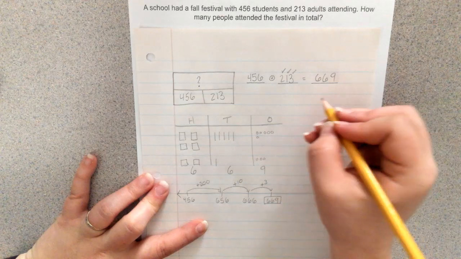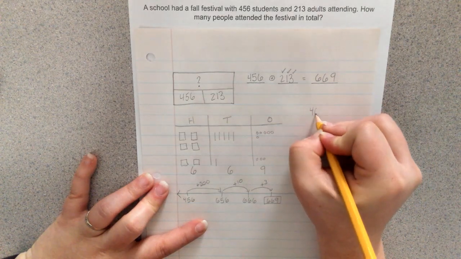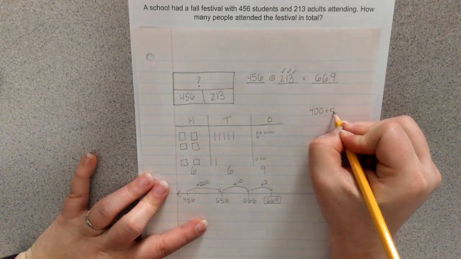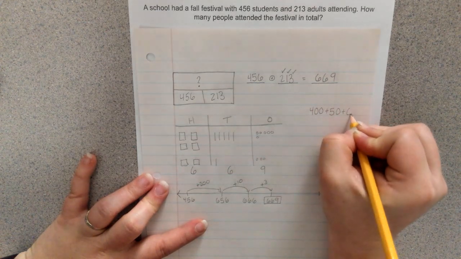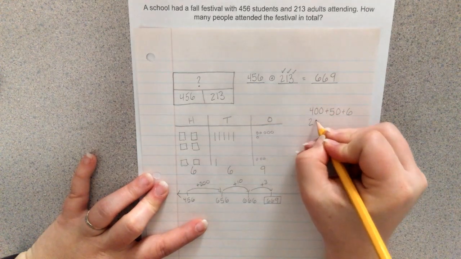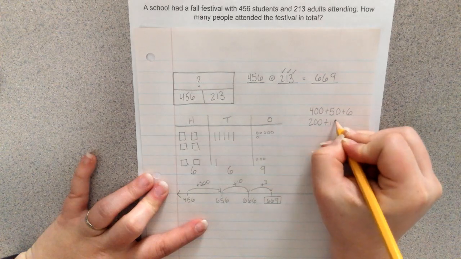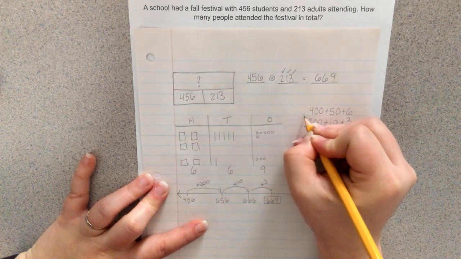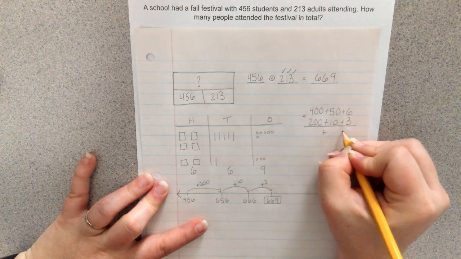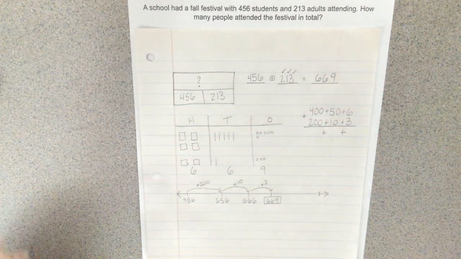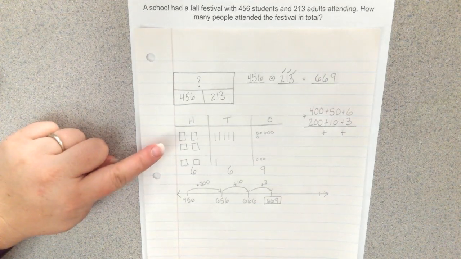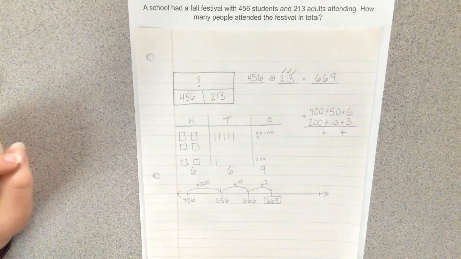I will show you expanded form with it. Write out each of your numbers with its values in expanded form. Stack the numbers on top of each other and then add. I will wait to give you a moment to try to solve that before I solve it with you. We should be getting back to 669 because that's what we've gotten for our hundreds chart with base 10 blocks and our number line.